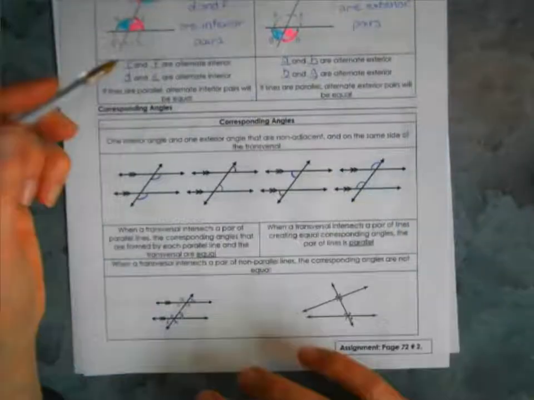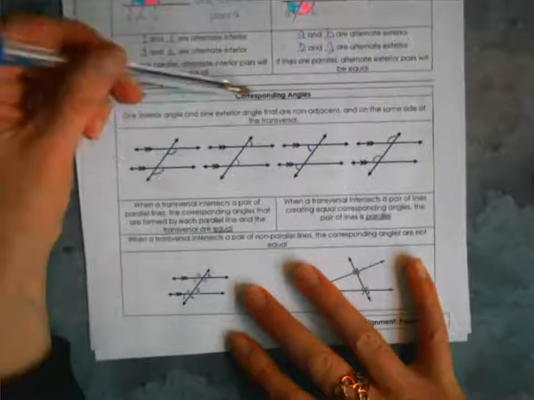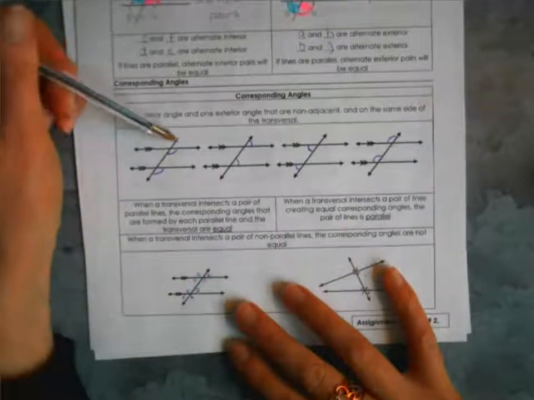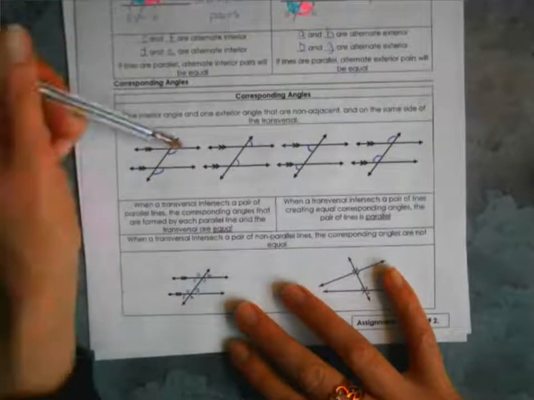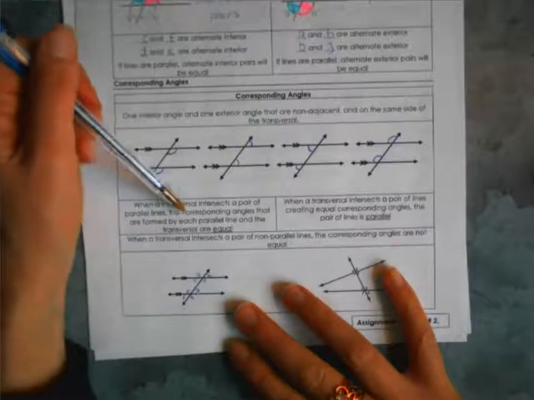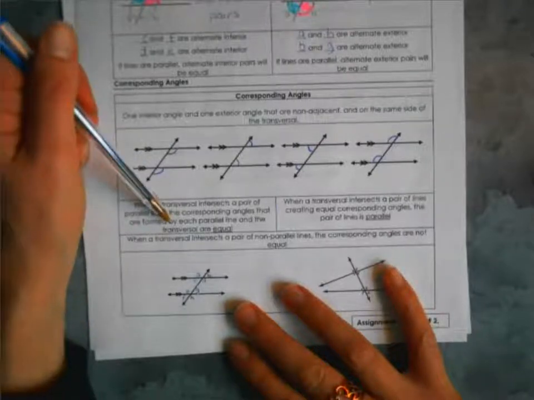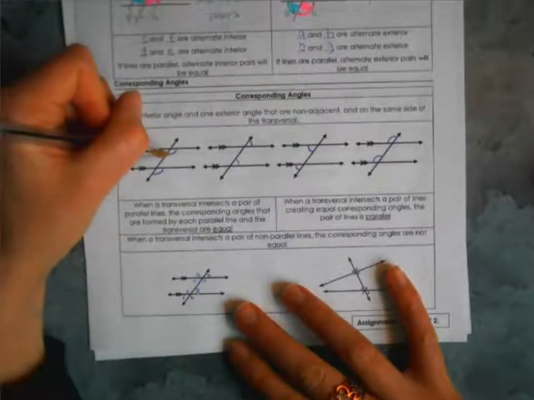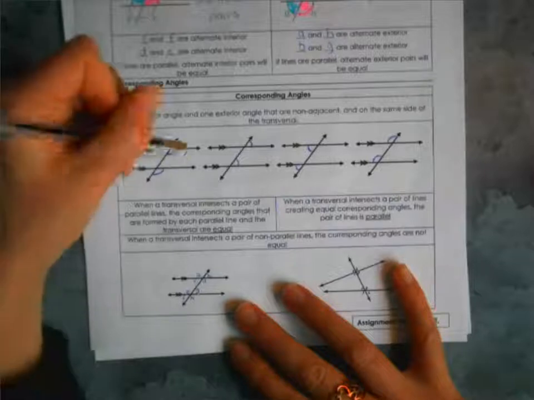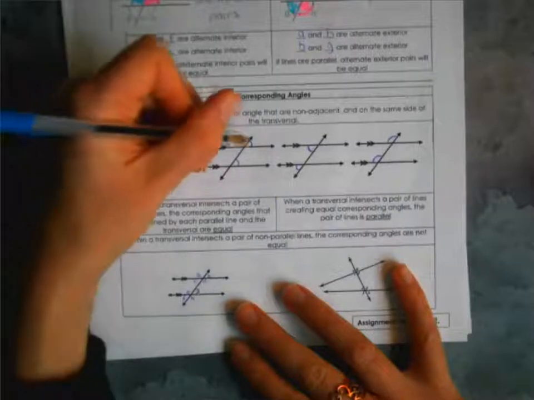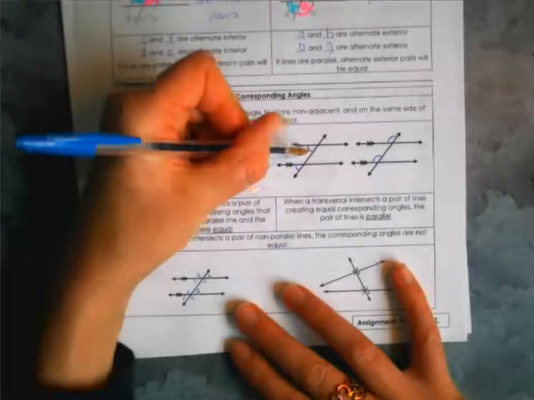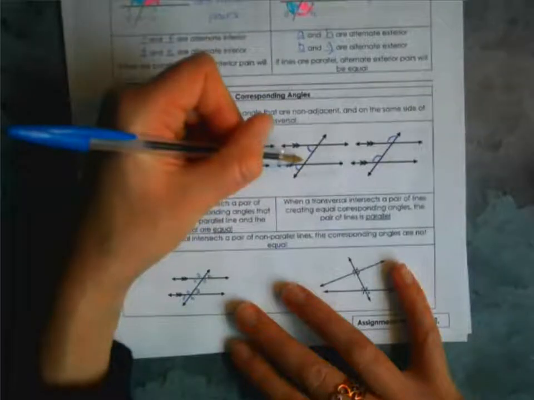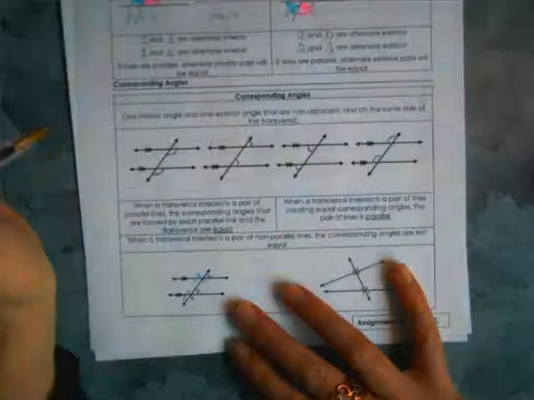Okay, so the statement we have for corresponding angles is that when a transversal intersects a pair of parallel lines, so we have this pair of parallel lines, the corresponding angles that are formed by each parallel line and the transversal are equal. So these sets of angles we all just drew in are all equal to each other. So these two angles are going to be equal. These two angles are going to be equal, which we drew in there. These two are going to be equal. And then obviously these two bigger ones will also be equal.